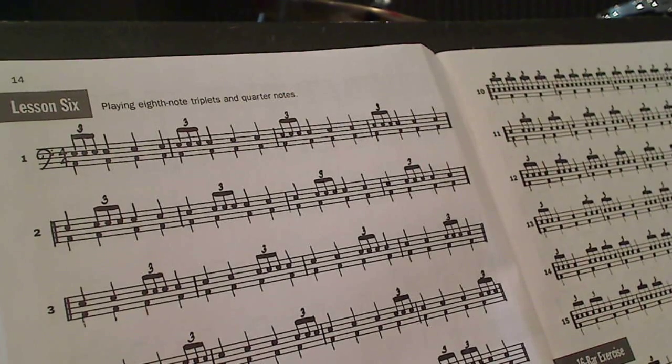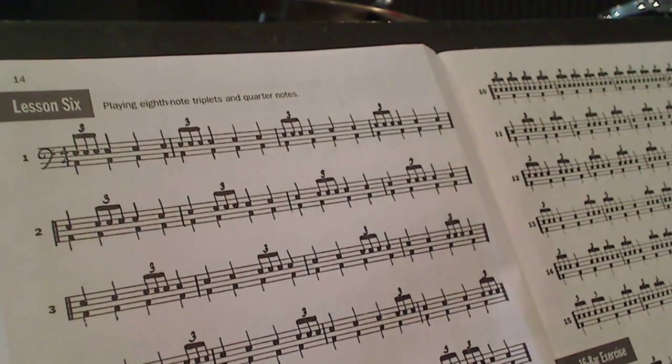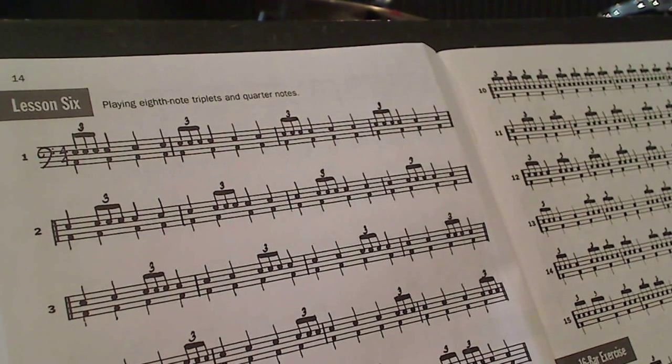Now, counting systems. When teaching students, I have established by the time they have reached this page, counting systems, which would be quarter note count, 8th note count, 16th note count, 16th note triplet count, and odd groupings.